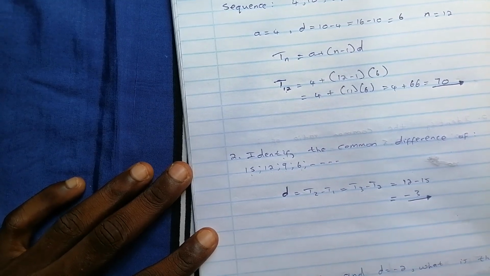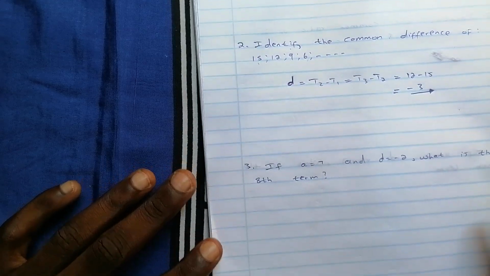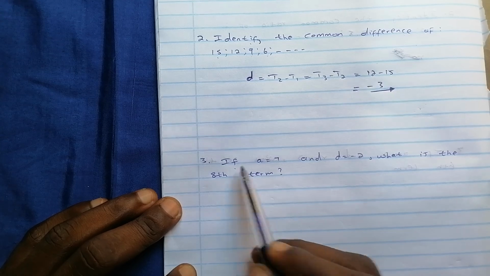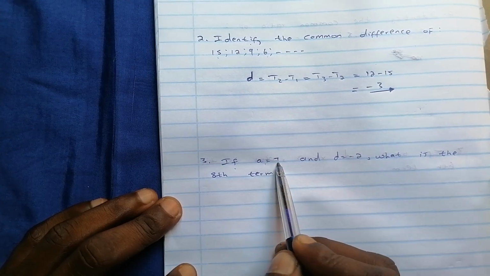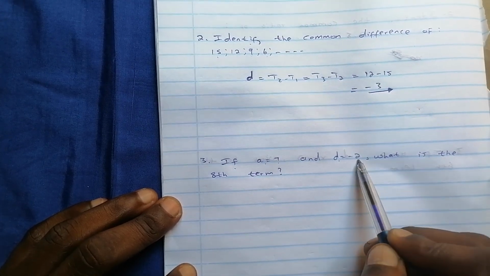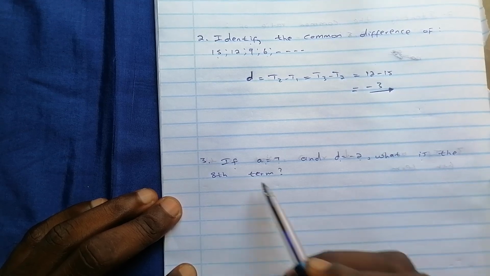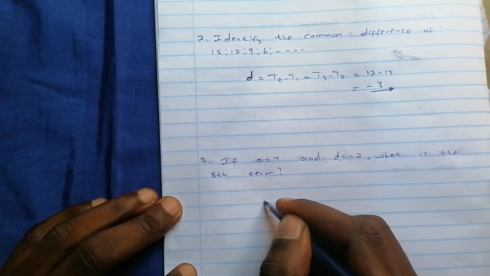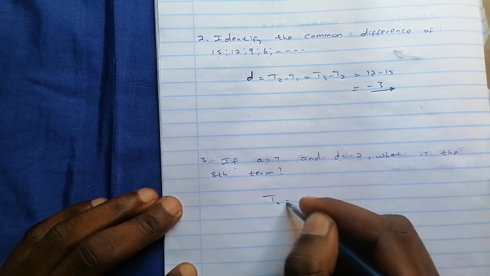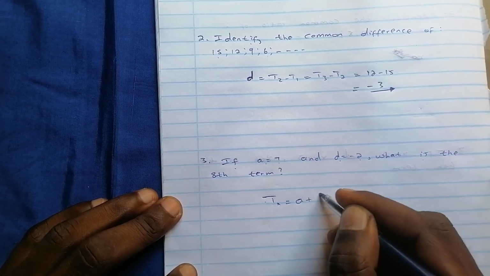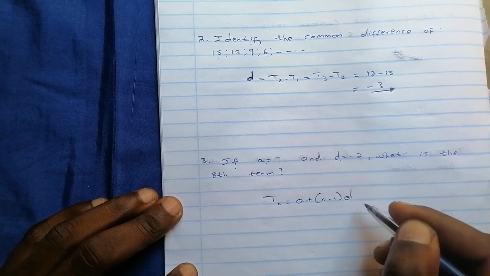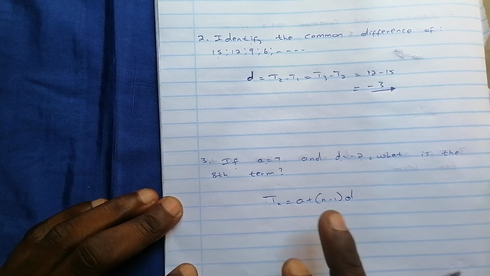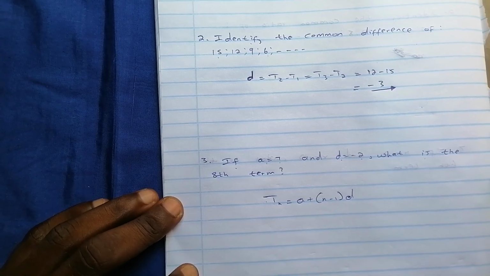Okay, so let's move to the third question. It says if a is your first term and the common difference is minus 2, what is the 8th term? Let's solve it. Tn equals a plus n minus 1 d. Please don't forget to write your formula because it's a mark. 1 mark for the formula, please.